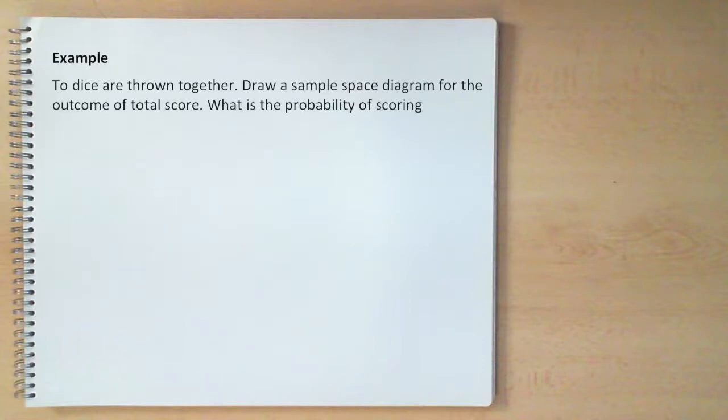Time for an example. We throw two dice together, two six-sided dice. We're going to draw a sample space diagram for the outcome, and then we want to know the probability of scoring 7, or we want to know the probability of scoring greater than 8. So let's draw the sample space diagram first.